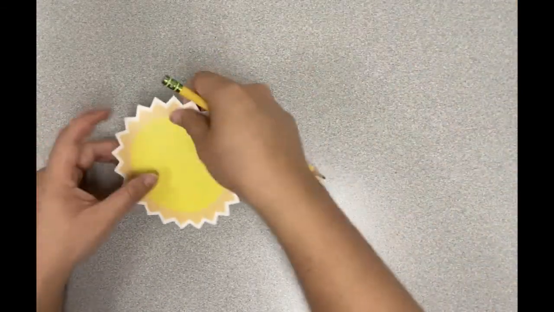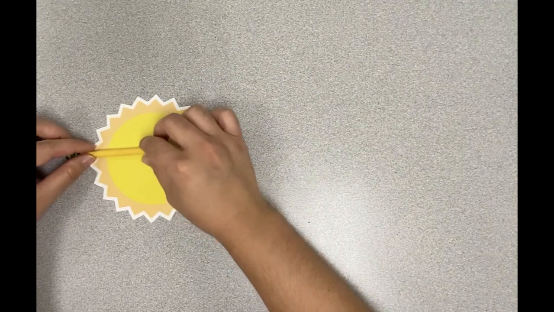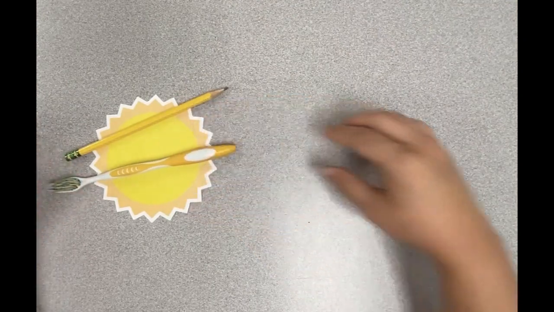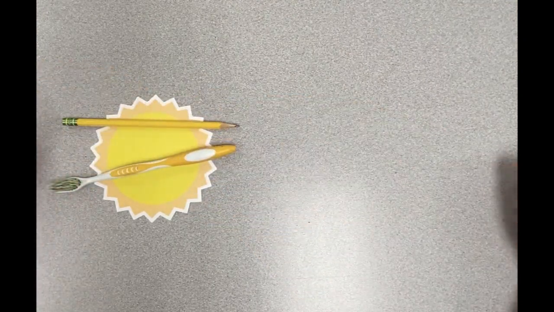So I already went ahead and found some items around this room that I'm in, and I'm going to show you my color wheel on the table. I'm going to start with the yellow, and I'm going to arrange it on the side over here. So I found a yellow sun and a yellow pencil. I also found this yellow toothbrush, so I'm going to put it all at the same spot.